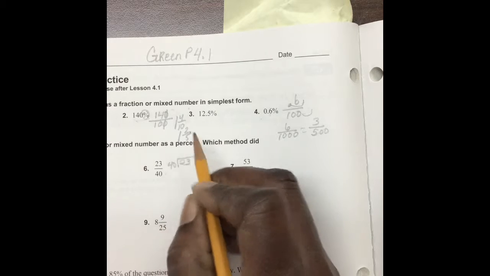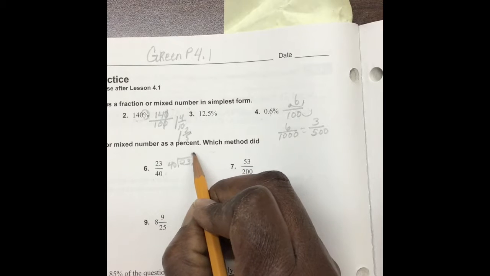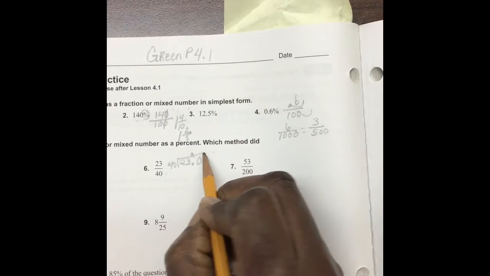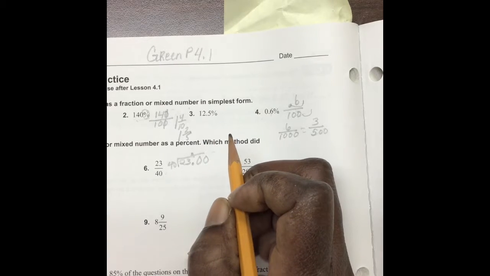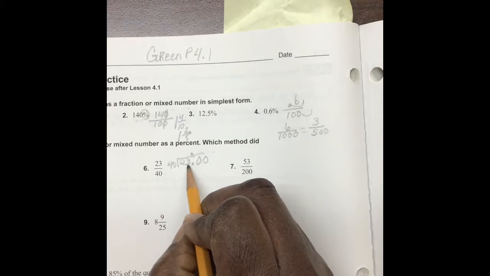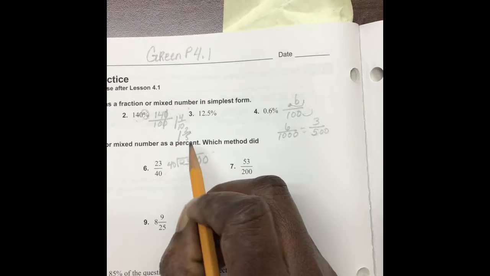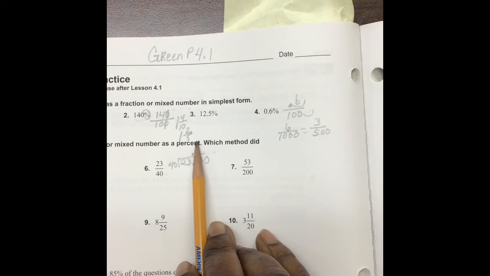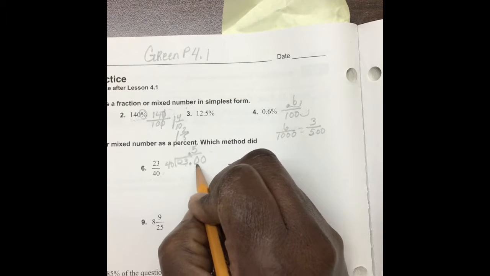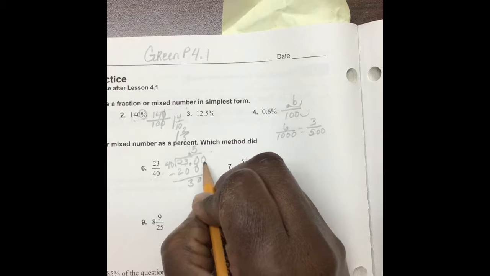We know then that we don't have enough, so we put a decimal point here and add zeros. So, how many 40s are in 230? Well, if we estimate 4 times what number close to 23 would be a 5, so let's subtract. Bring down the 0.